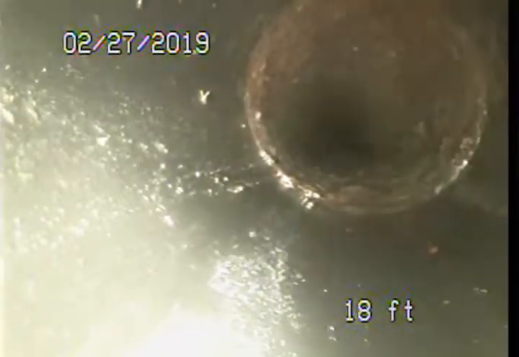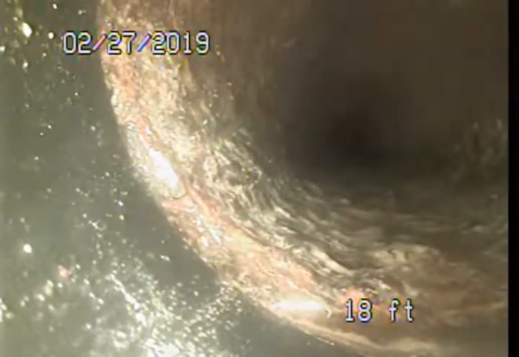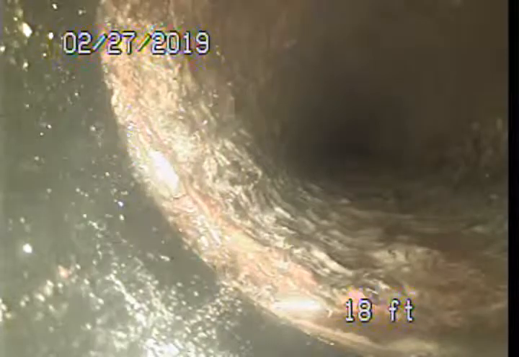Alright, so here, right at about 18, 19 feet, we are entering a section of ABS plastic. So plastic piping is an excellent material for sewer lines. It has a long service life expectancy. It's also intended to be impervious to root intrusions, and lastly, it has a smooth inner surface, so it's very efficient at washing out debris. This section is in acceptable condition.